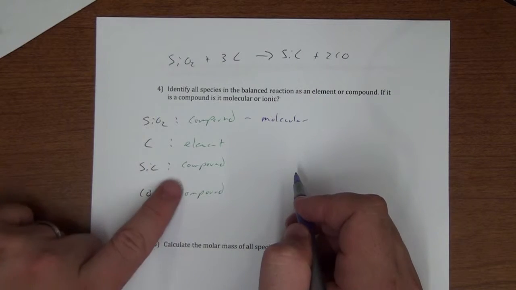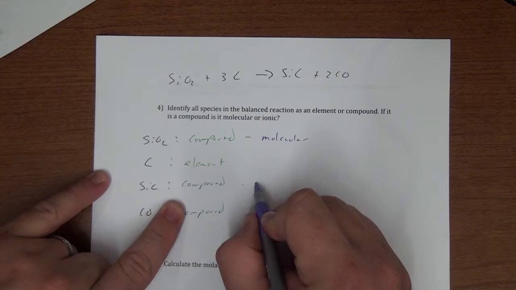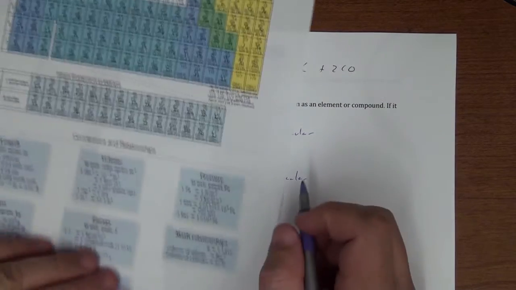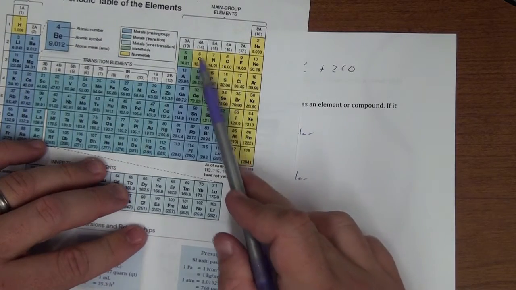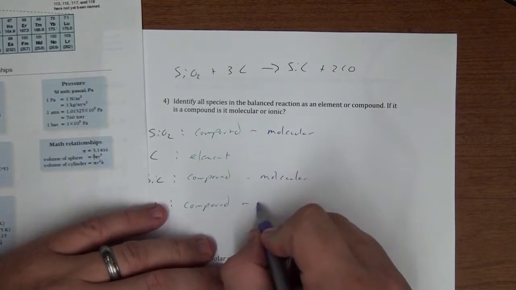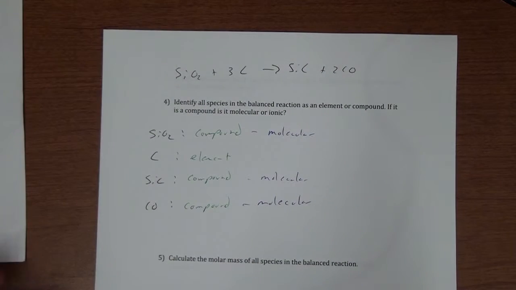Silicon and carbon, also both nonmetals, or metalloids and nonmetals, so this is molecular. And carbon and oxygen, all nonmetals. So all of these are examples of molecular compounds.